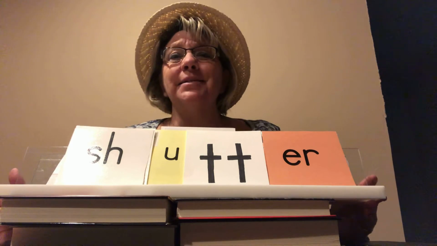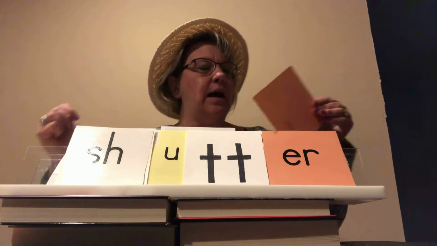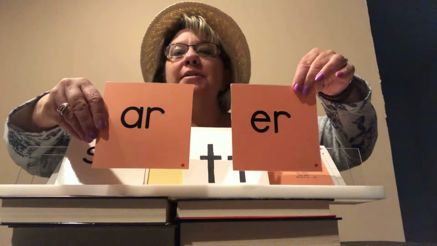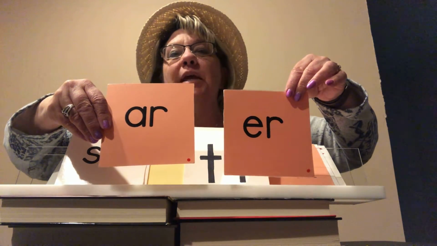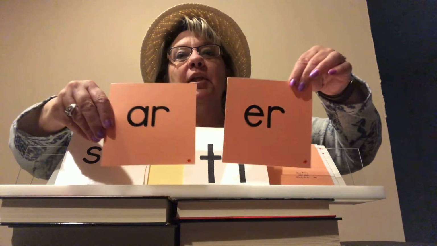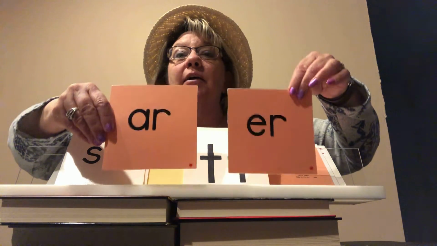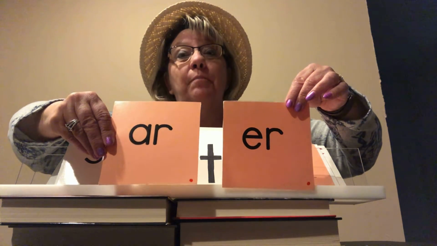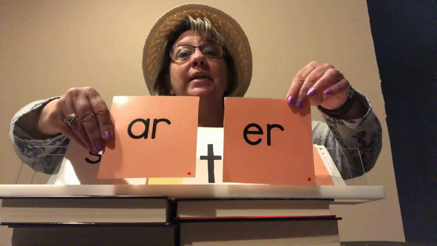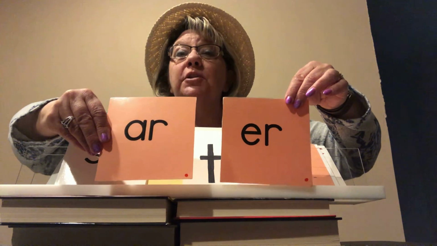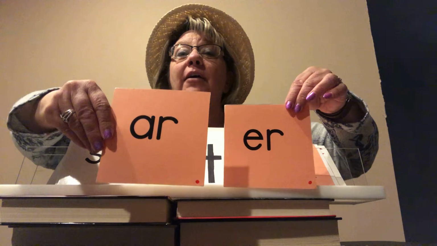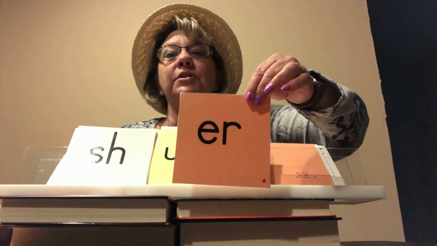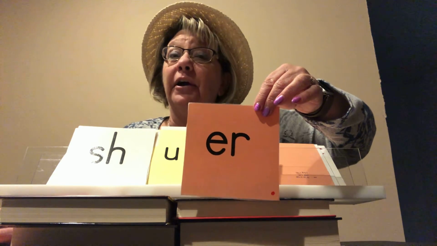So we did a lot today. We worked on our AR, our ER. So those 2 bossy R combinations. While you're reading this week and working on stuff, I want you to really pay attention for our bossy R combinations. Remember, bossy R must always have a vowel before it. Okay, so it needs to have a vowel before it to boss around. So in the AR, it's the A, and together they say R. And in the ER, it's the E, and together they say R.